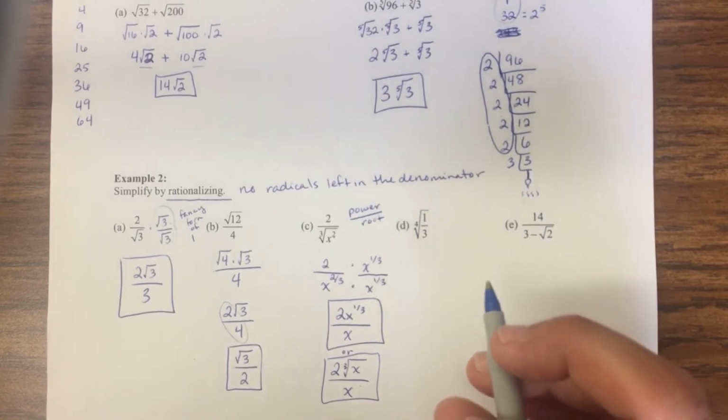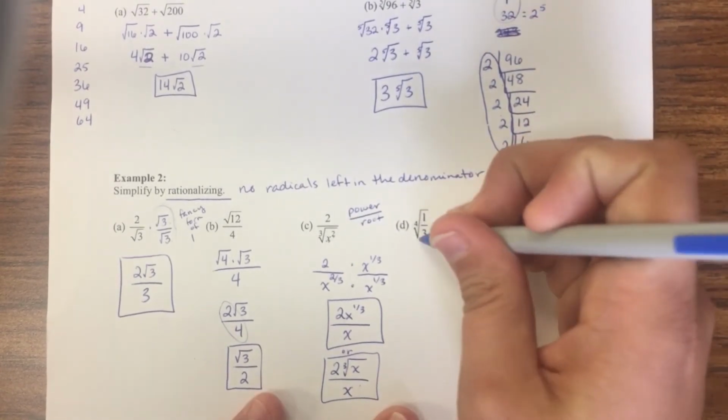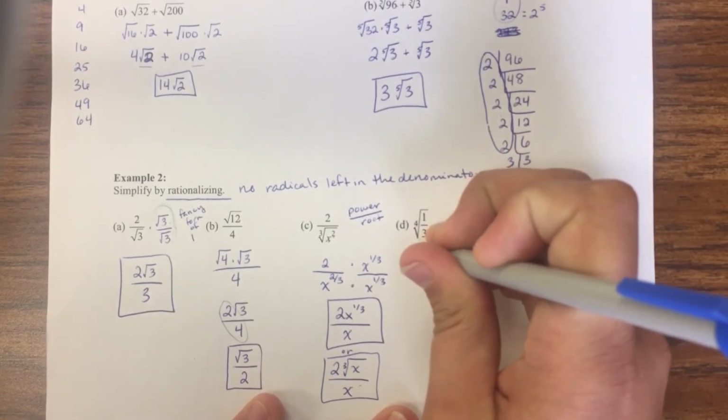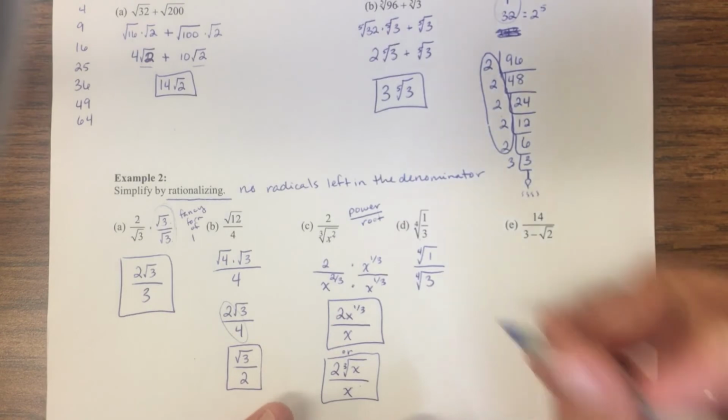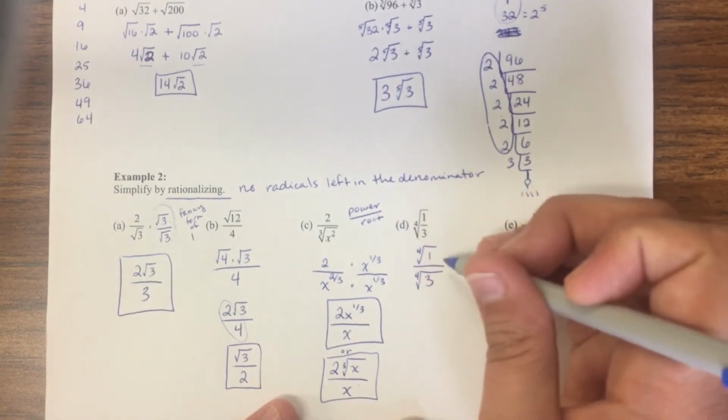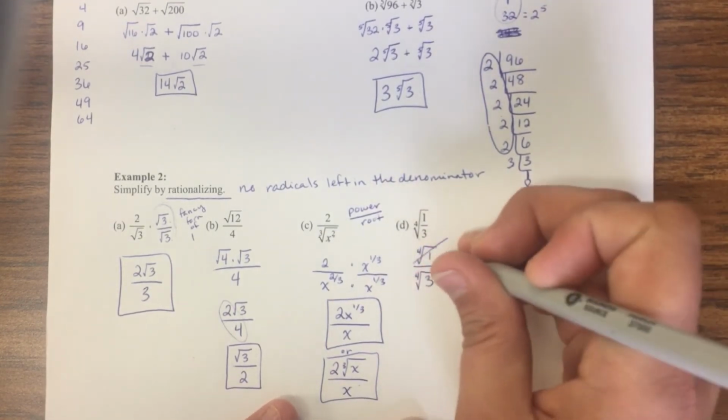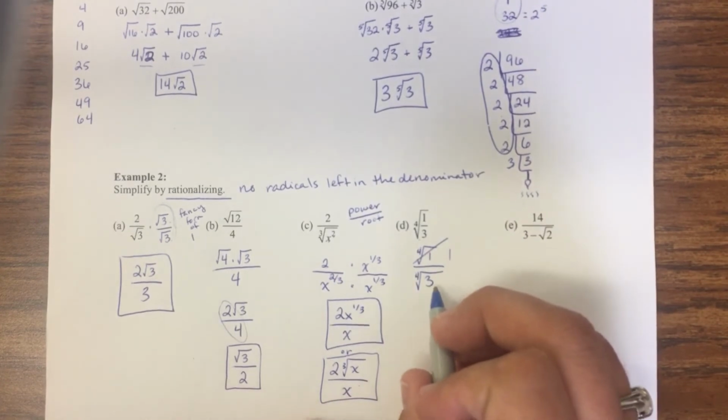Looking at letter D, anytime you're taking a root of a fraction, you're taking that root of the top and of the bottom. So this thing, the fourth root of 1/3, is really the fourth root of 1 over the fourth root of 3, okay? Well, any root of 1 is always 1. So this guy is just 1.